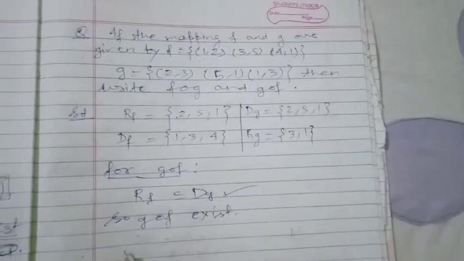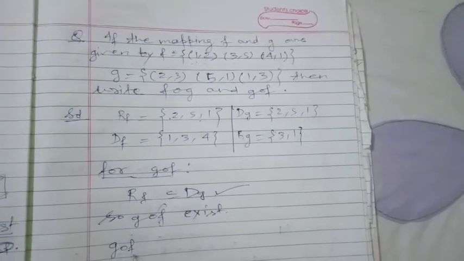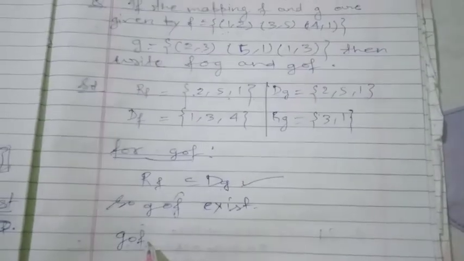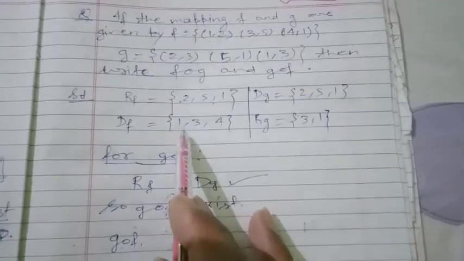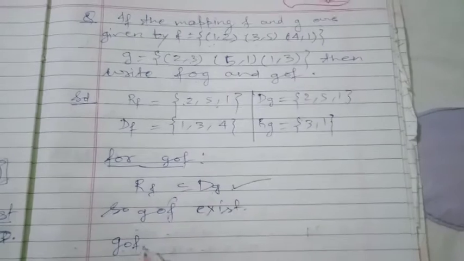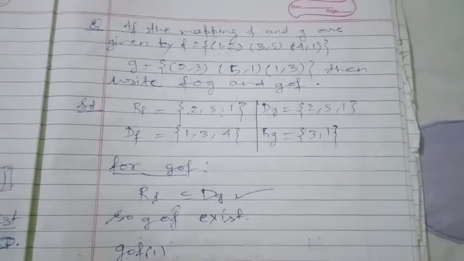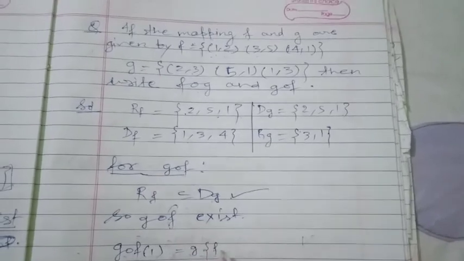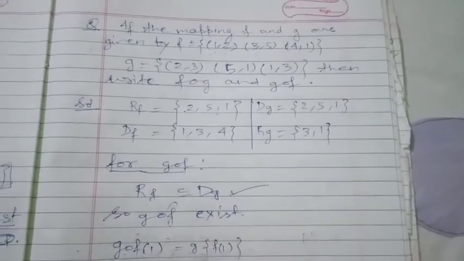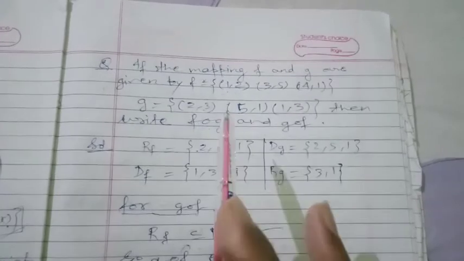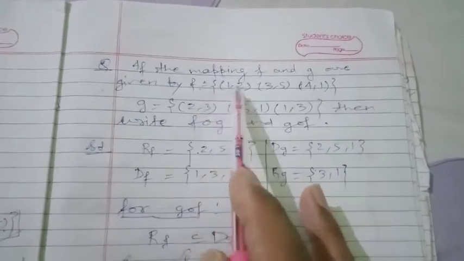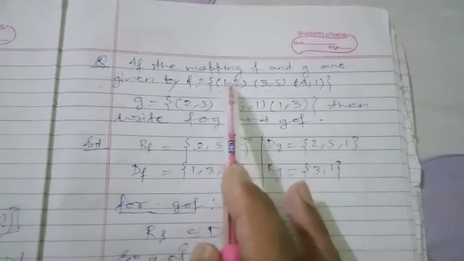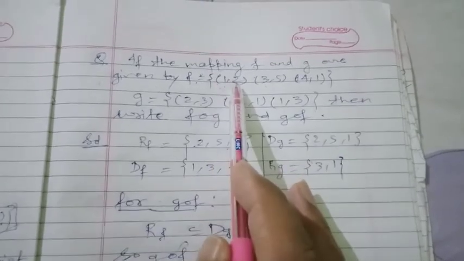See, g∘f. So what is the domain of F? If we want to find g∘f function, we have to apply the g∘f rule on the domain of F. So domain of F, what is here? {1, 3, 4}. So firstly we have to apply g∘f on 1. Okay, so how will we expand here? G(F(1)). And what is the value of F(1)? F(1) equal to 2, because 1 is linked with 2, so F(1) is equal to 2.